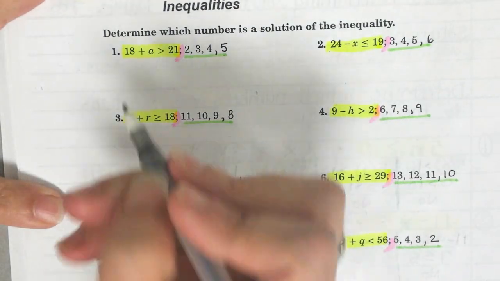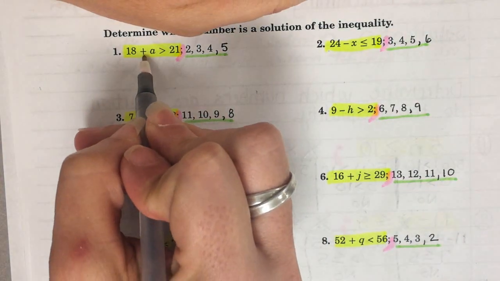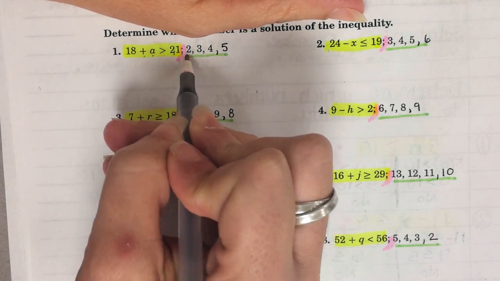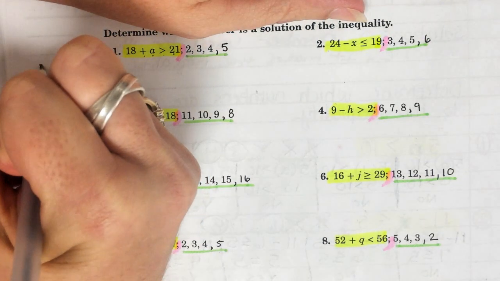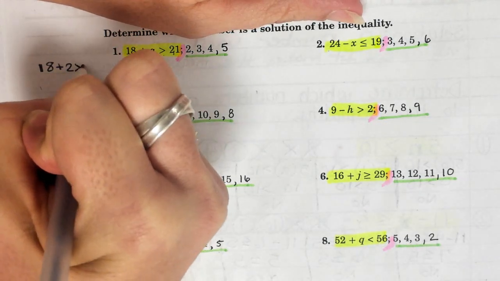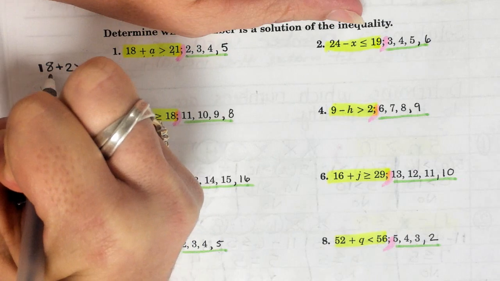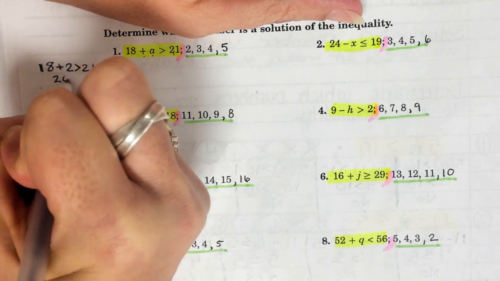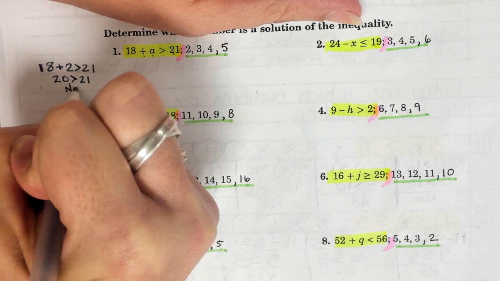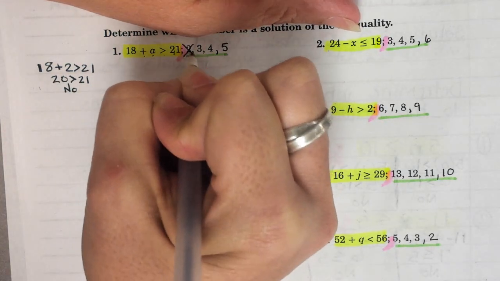So, like this first one, 18 plus A is greater than 21. So, we want to start with a 2. So, I write out 18 plus 2 greater than 21. 20 is this side. Is 20 greater than 21? No. And then I kind of mark it out.